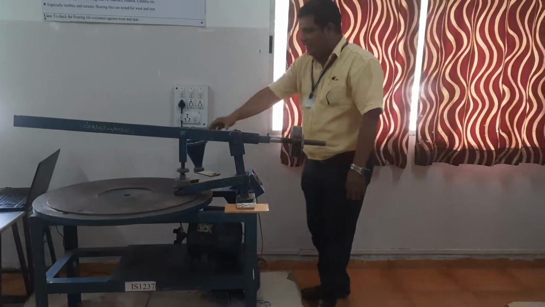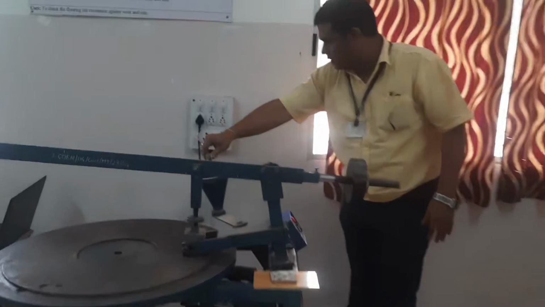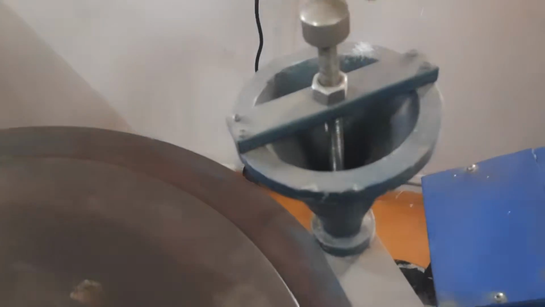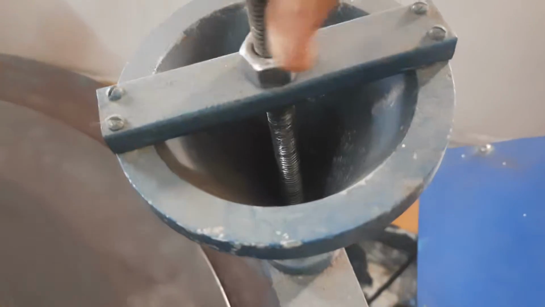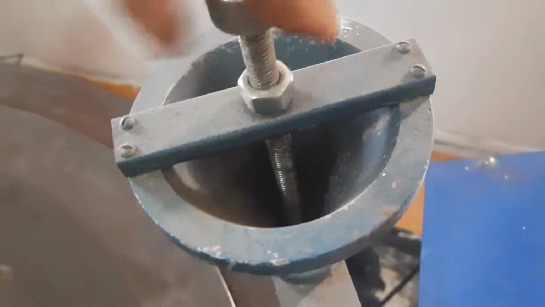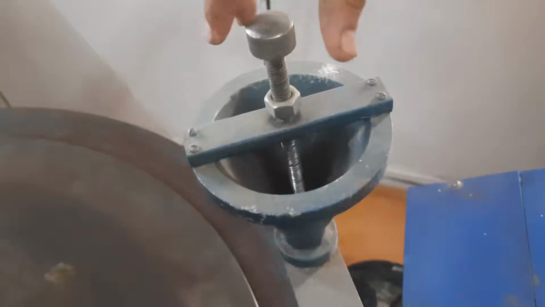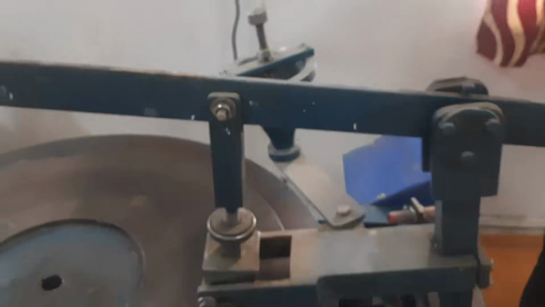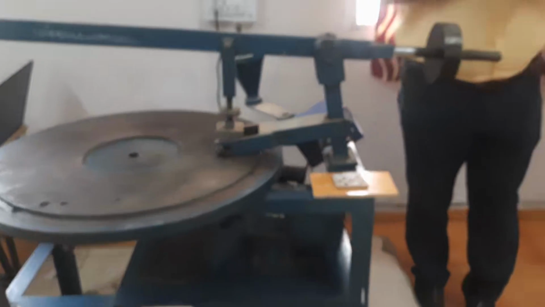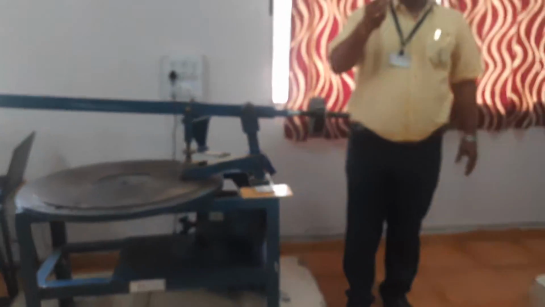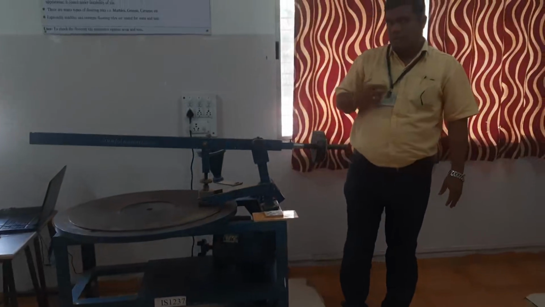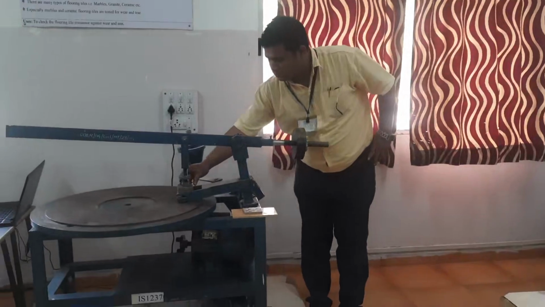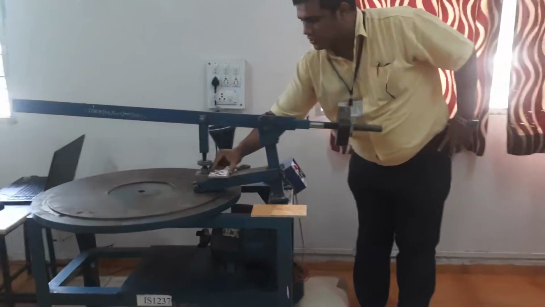Then a funnel is provided with abrasion material, called the abrasion charge, which contains not less than 80% magnesium, and it is a black-colored sand. It comes in contact when your tile touches the revolving disc.